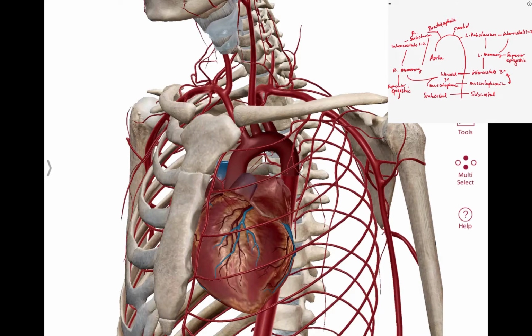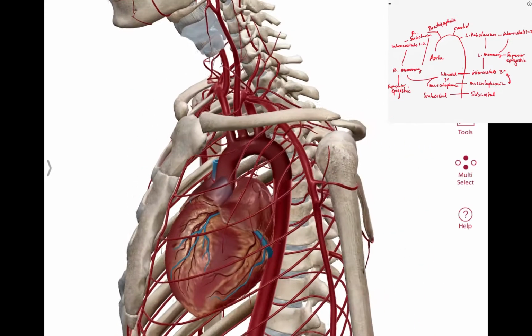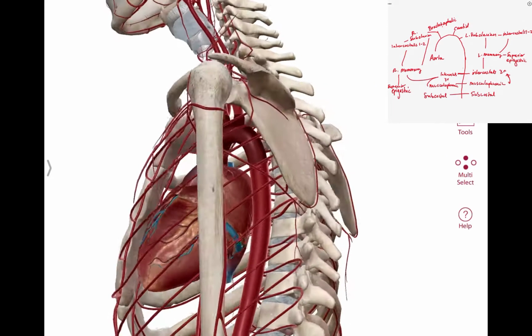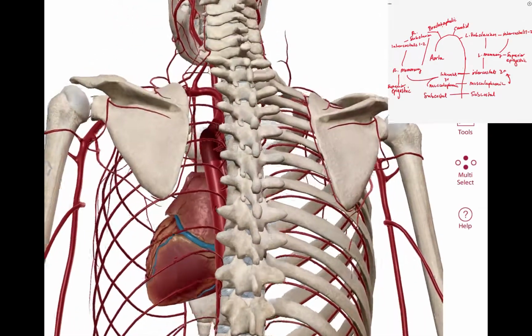So now what I want to do is switch gears and actually look at the arteries that are serving the internal structures, or the more so internal structures of the thoracic cavity. And the good news is if you're feeling a little overwhelmed right now, there aren't that many. So don't worry, okay?